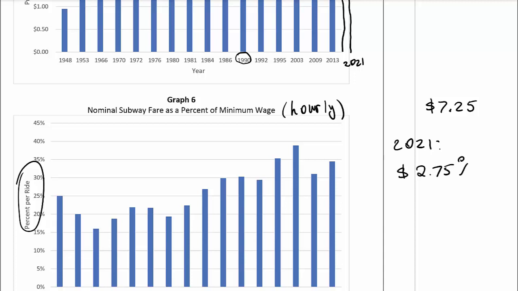So for year 2021, the subway ride cost $2.75. The federal minimum wage is $7.25. So then, what is? Oh, I put the percent symbol. What is the subway ride as a percent of the minimum wage? Can you find that? Let me give you a moment to go ahead and compute it. So what is 2.75 as a percent of the minimum wage?